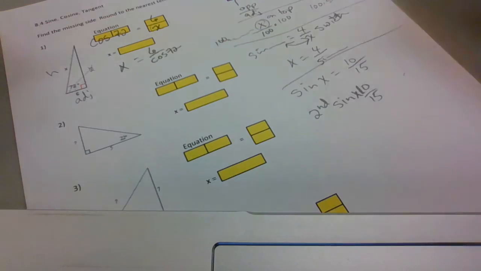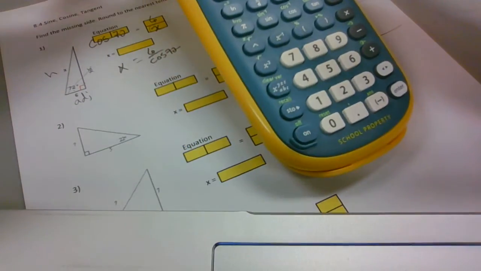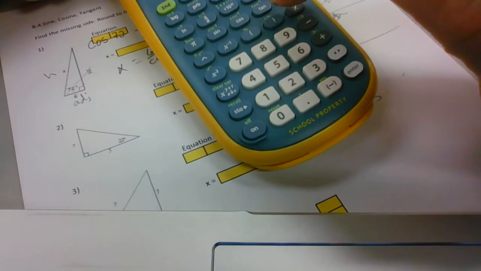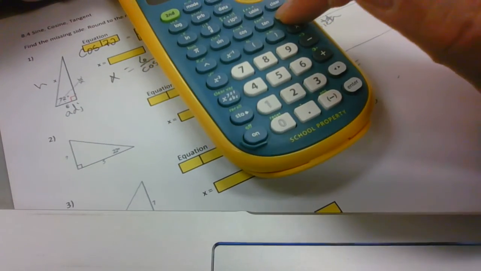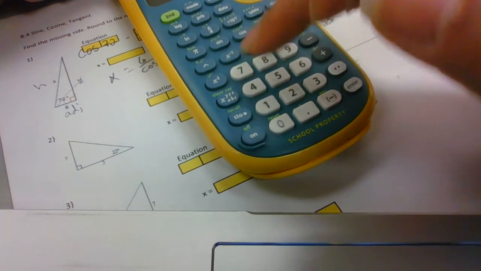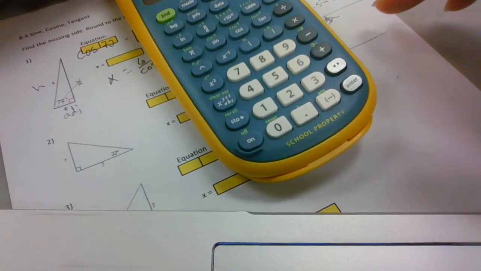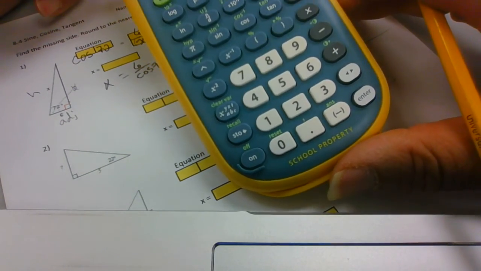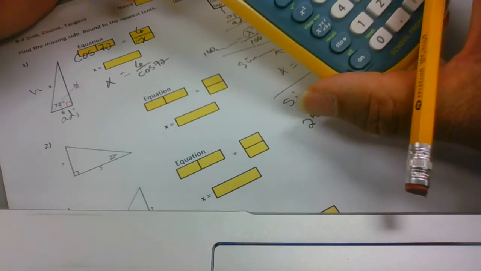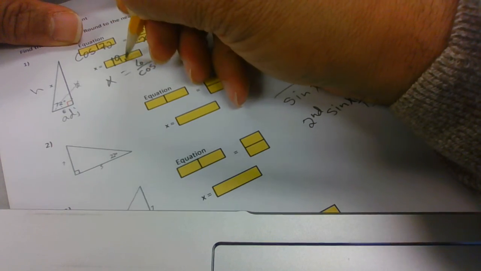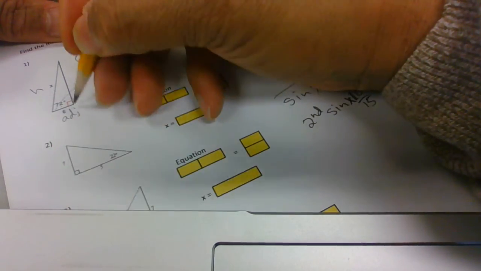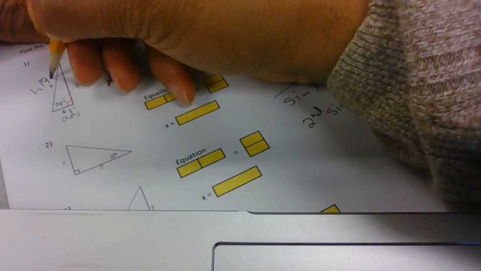So then you get your calculator and you say 6 divided by the cosine of 72. And you get 19.4 as an answer. So this side, x, would be 19.4.